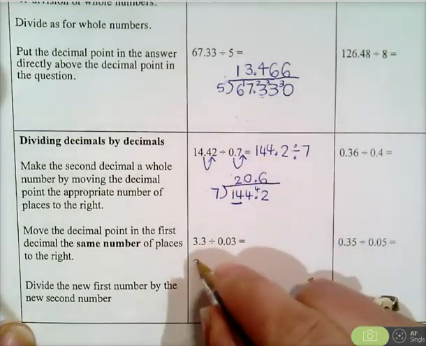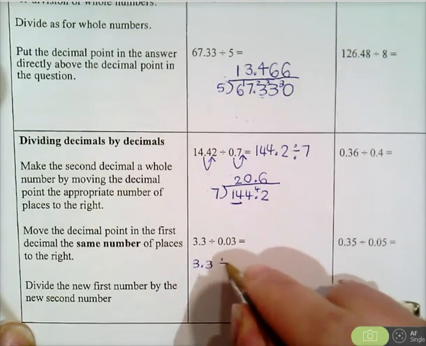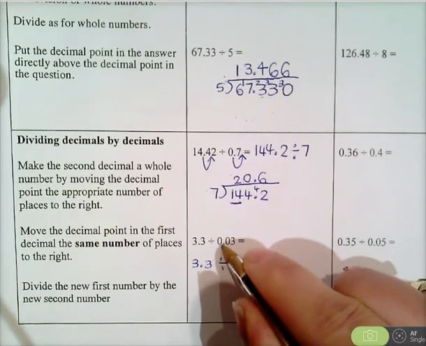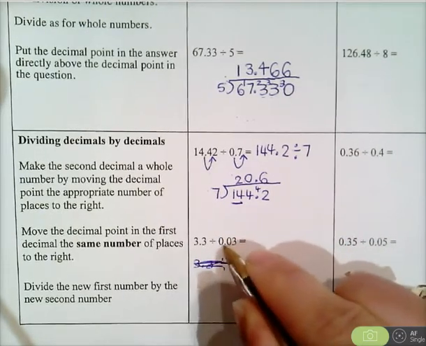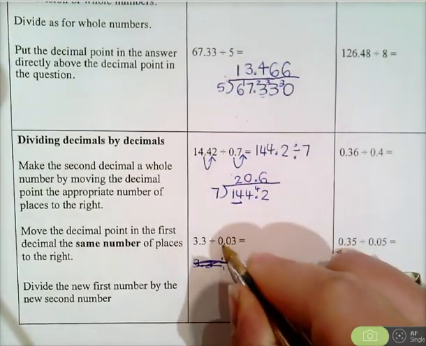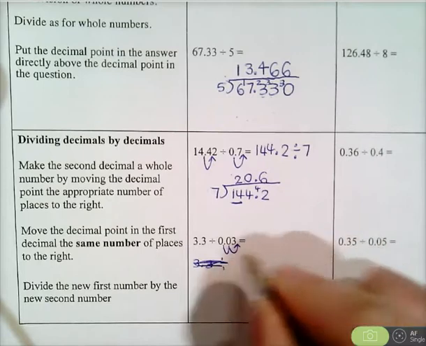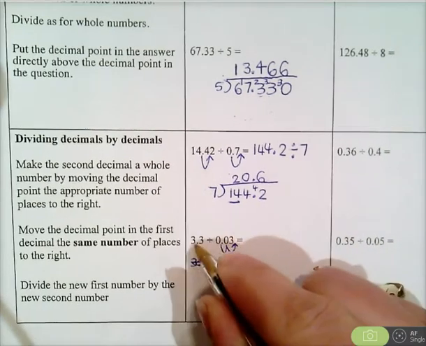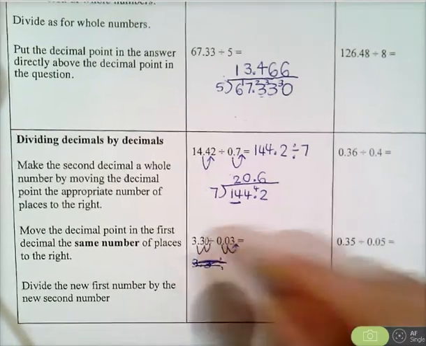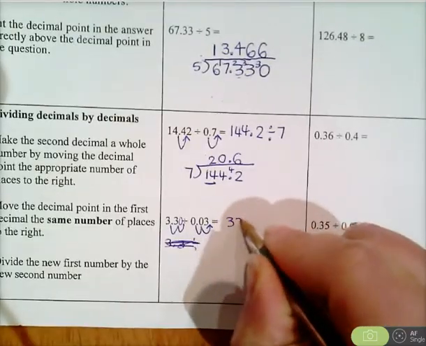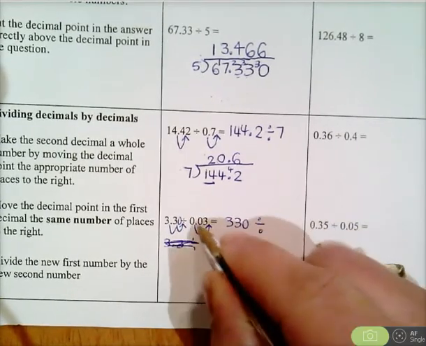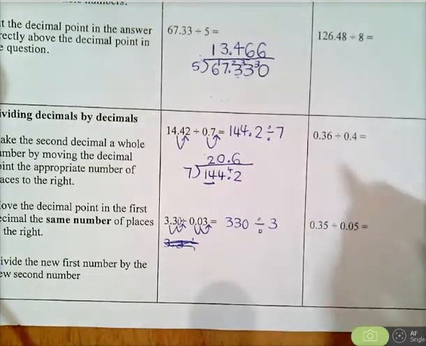Now with this question, I've got 3.3 divided by 0.03. Now, I need to move my decimal point so that I've got a whole number. I need to be dividing by whole numbers, so I'll need to move it once, twice. Because I moved this one twice, I need to move this one twice. So I go once, twice. Now I've got to fill in that gap with a 0. And the question becomes 330, because my point ended up at the end, divided by 3.